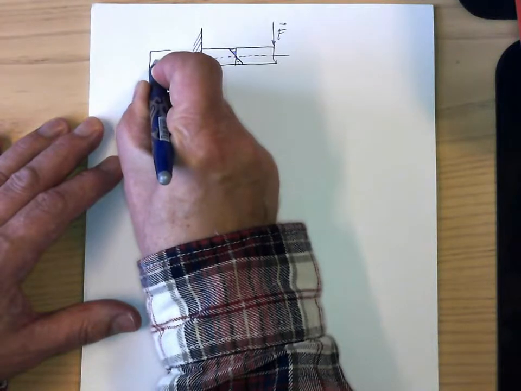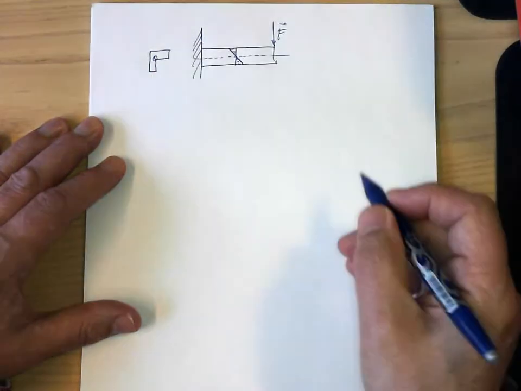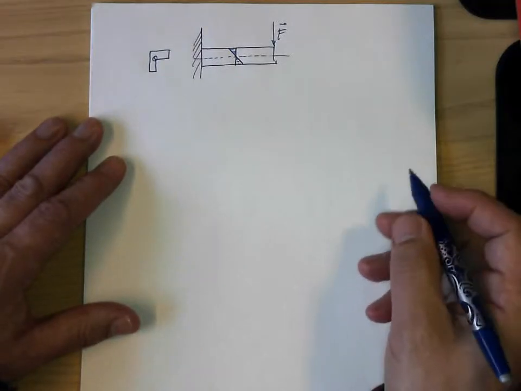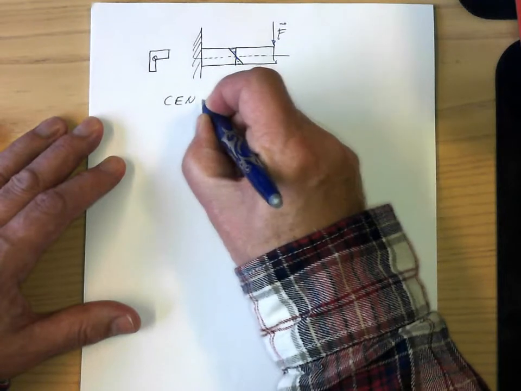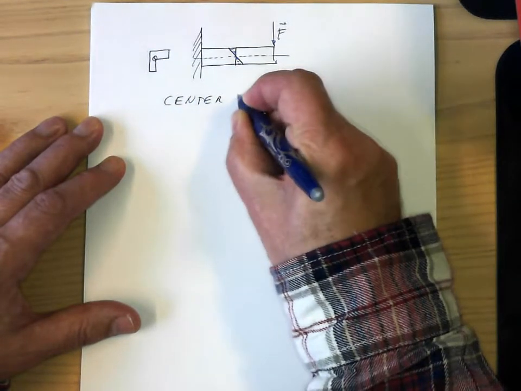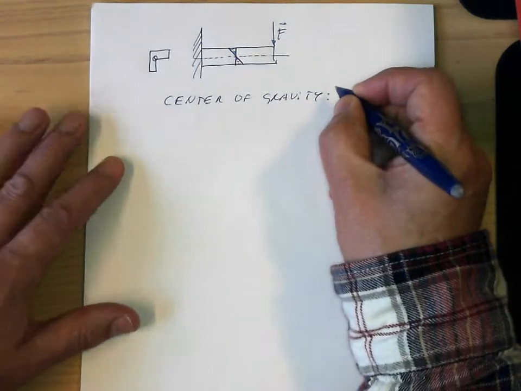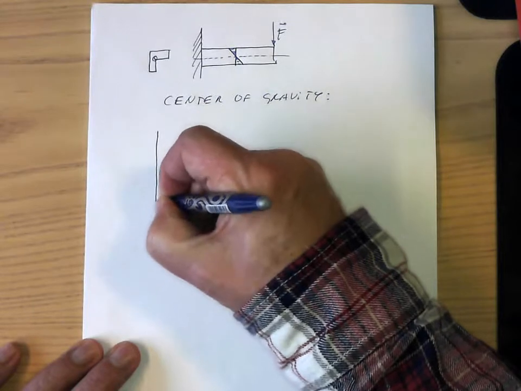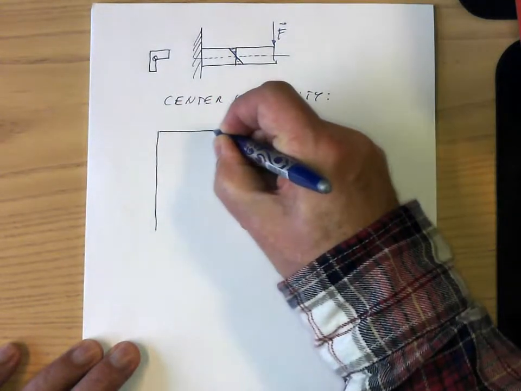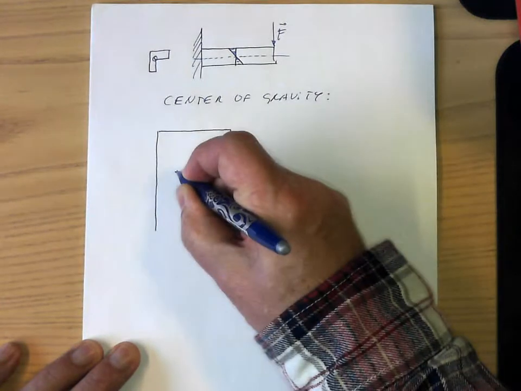So if I have a cross-section looking like this, then I have to find where the center of gravity is in this cross-section. We want to find out and to show how we can define the center of gravity of this cross-section. First I have to show you what the geometry of this cross-section is, so I sketch it this way and then give you the dimensions.